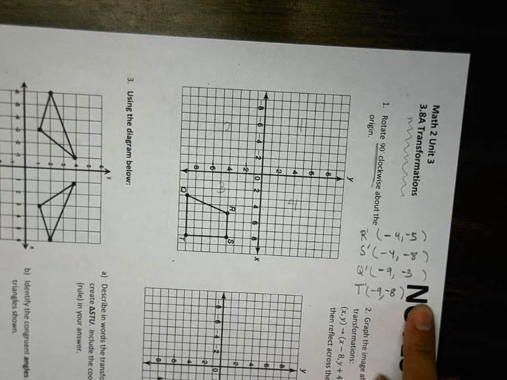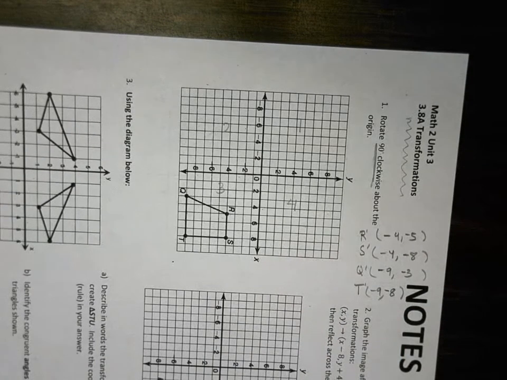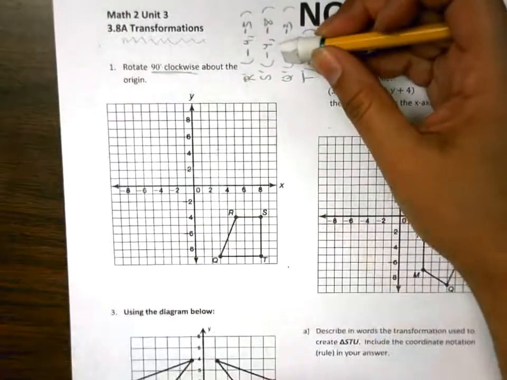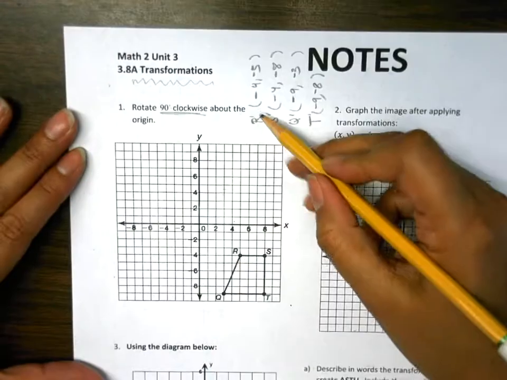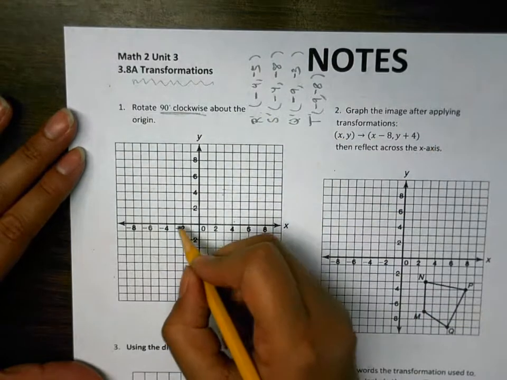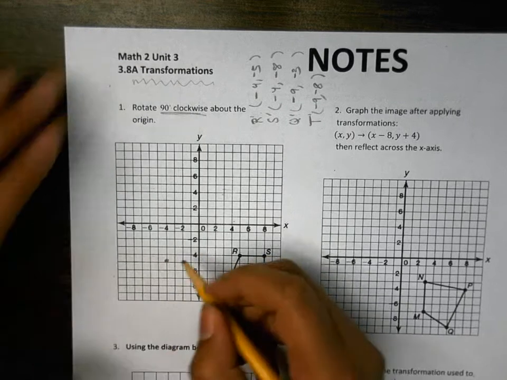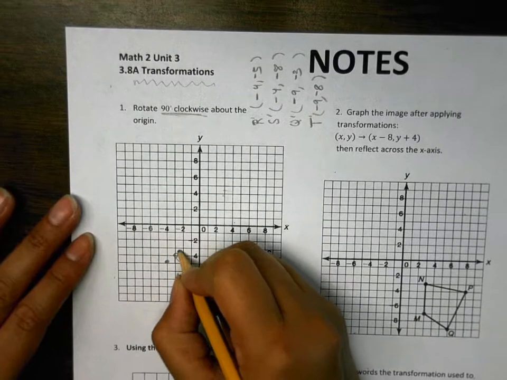All right, what do I do next to actually graph the R prime, S prime, Q prime, T? Put it back to its original position, erase these markings that I put in there, and now I plot. R prime is -4, -5, and I label that R prime.